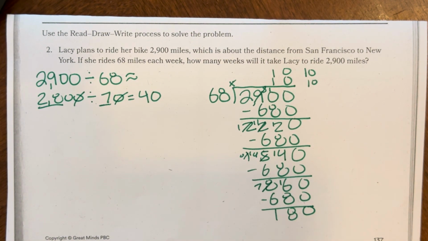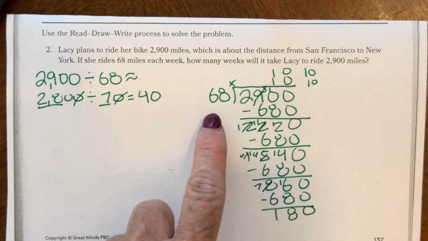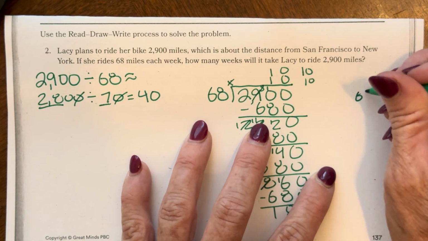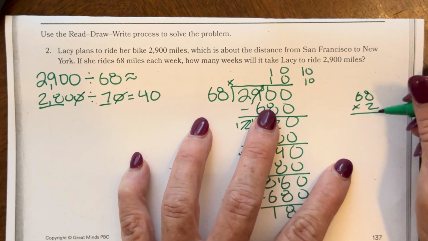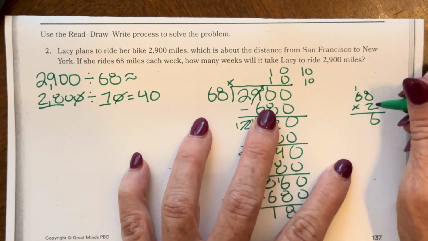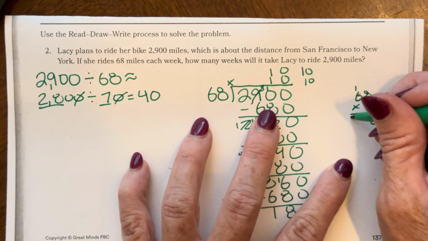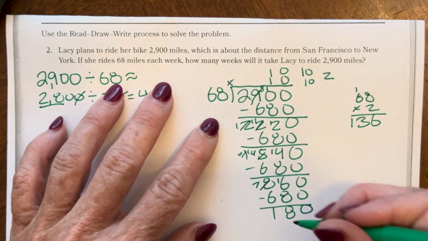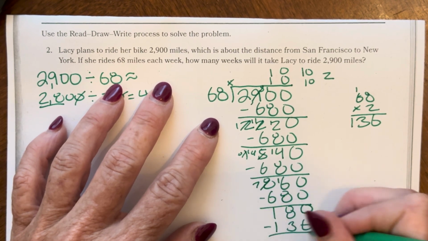And now we can't do 10 groups anymore. We don't have enough to do 10 groups. So how many groups could we do? Well, let's see. I know that 6 times 3 is 18. So 60 times 3 would be 180, but this is more than 60. So I think we could only do 2 groups. So let's see what 68 times 2 is. 2 times 8 is 16. 2 times 6 is 12, plus 1 is 13. Okay, so we have enough to do 2 groups. So 2 groups of 68 is 136.